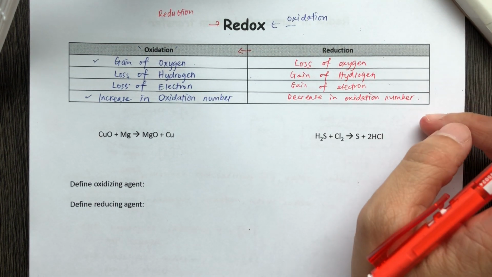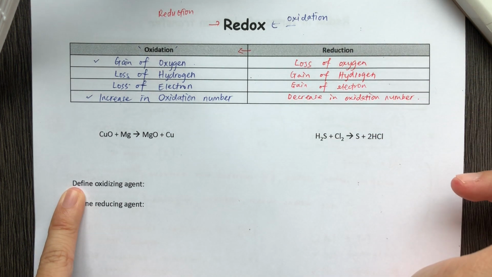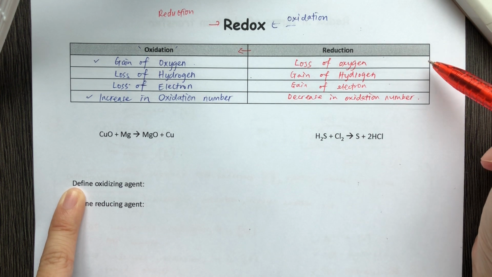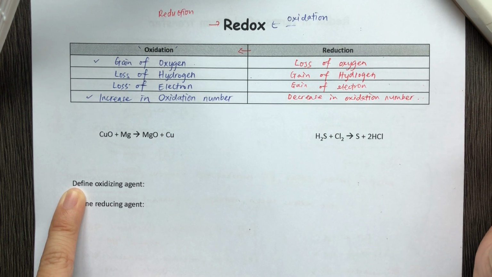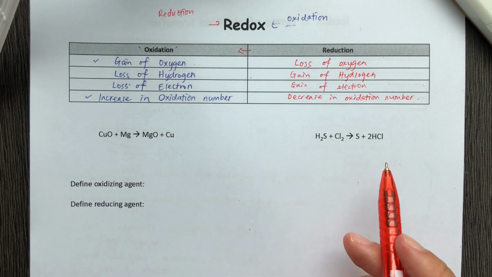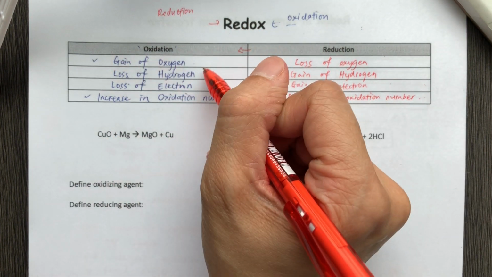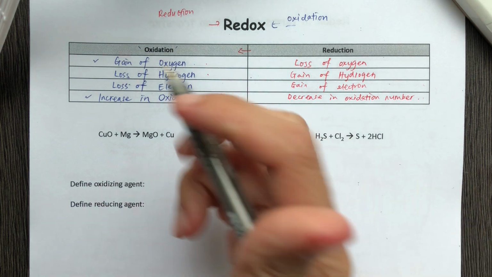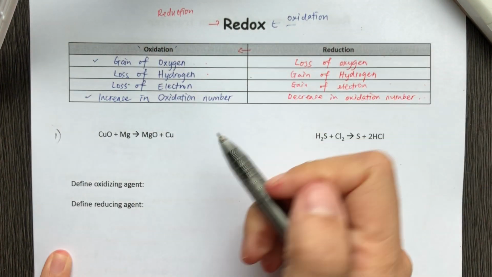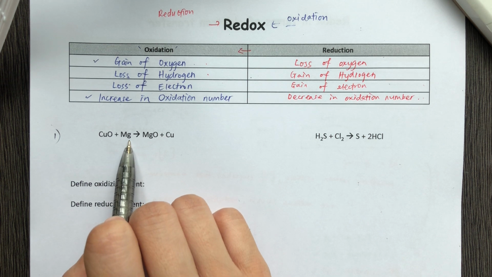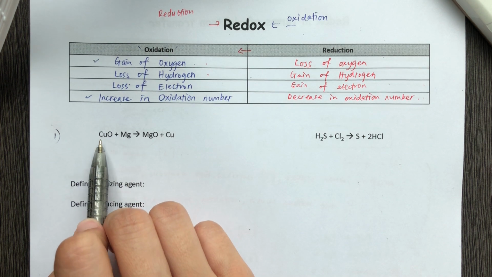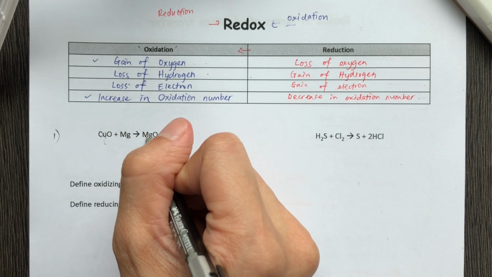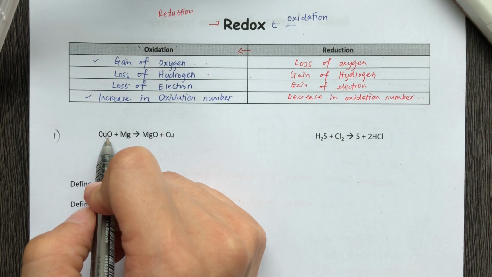We have to apply all this. So now let's look at the first reaction, which is a redox reaction. We will be looking at examples of all these four definitions, but for today's lesson, we'll only cover redox based on oxygen and hydrogen, and here are two examples. The first example: CuO, copper oxide, reacts with Mg. Mg is more reactive than Cu, so during this reaction, the Mg kicks out Cu. It becomes MgO, taking the oxygen from Cu.